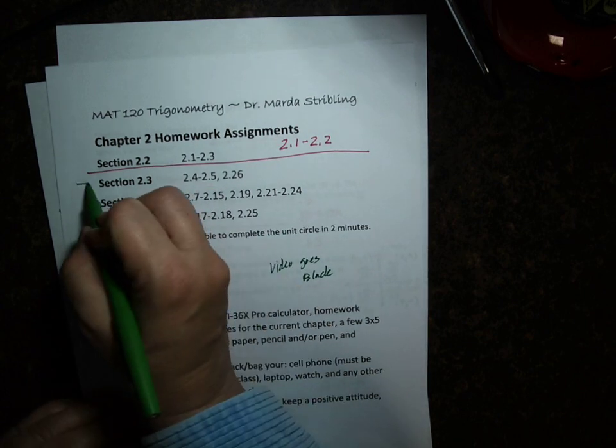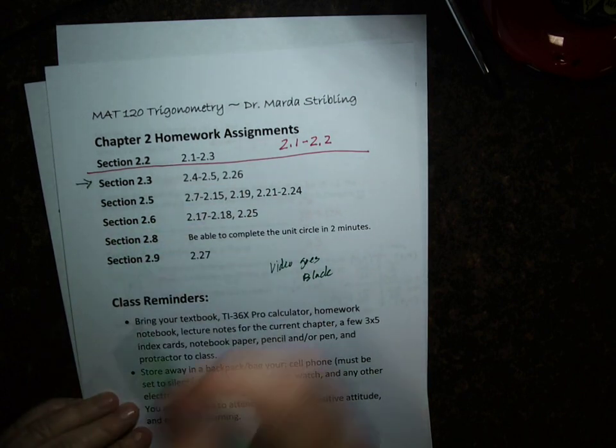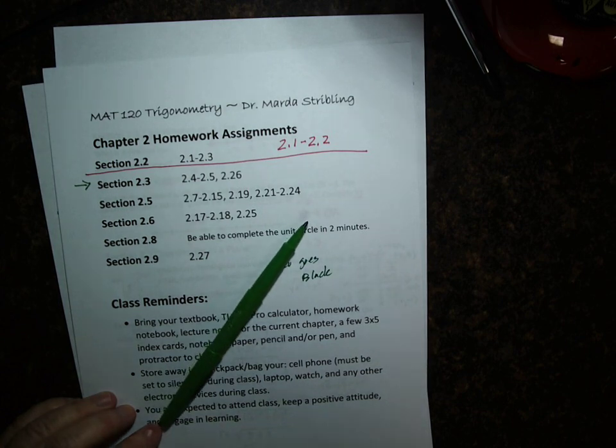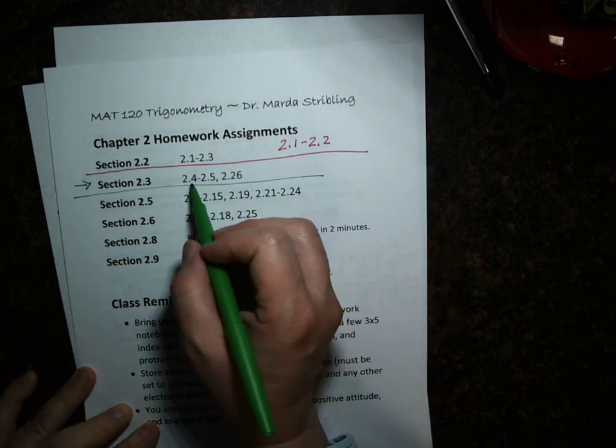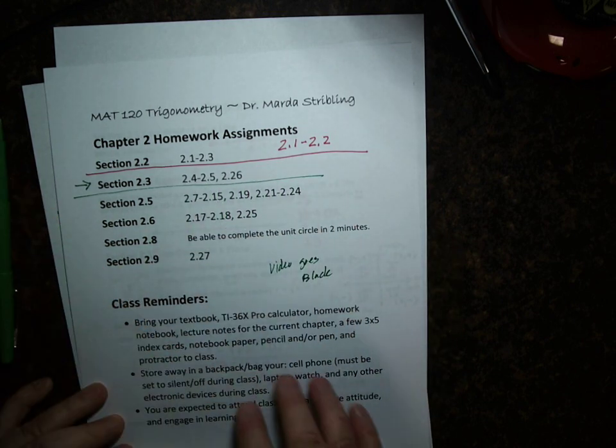We will now be looking at section 2.3. As soon as you're finished with this video lecture and feel you're ready to do the homework, these are the assigned problems for section 2.3, and they can be found at the end of chapter 2.